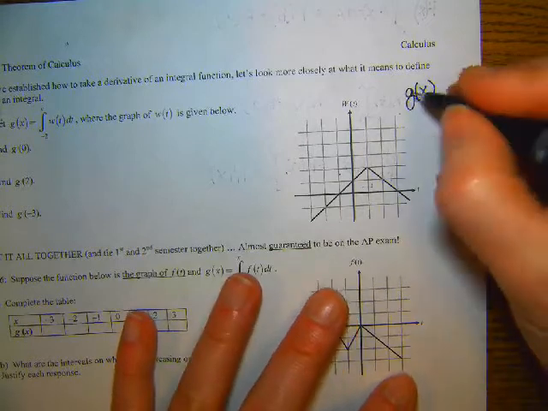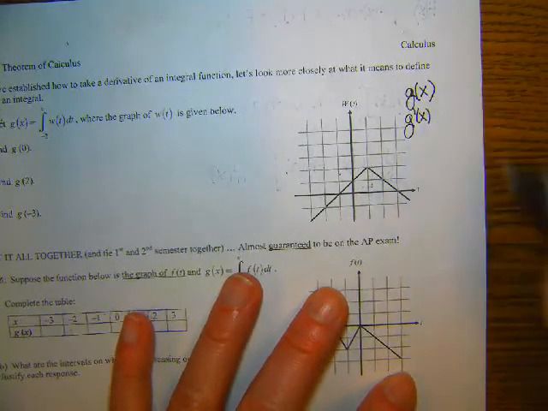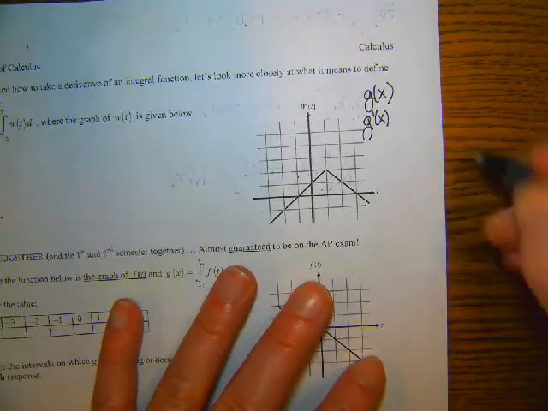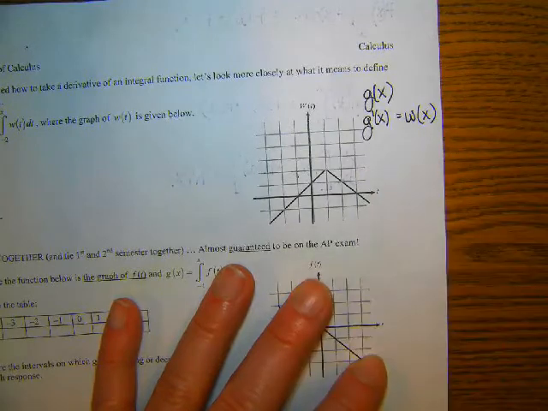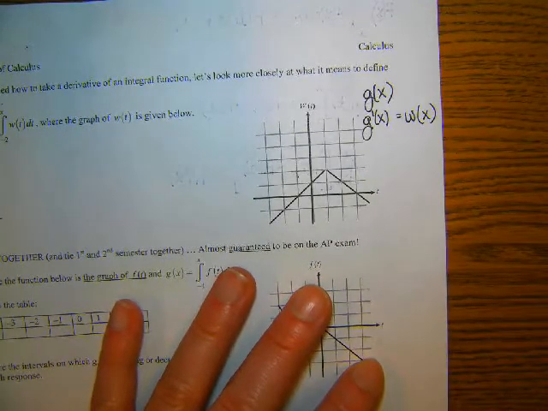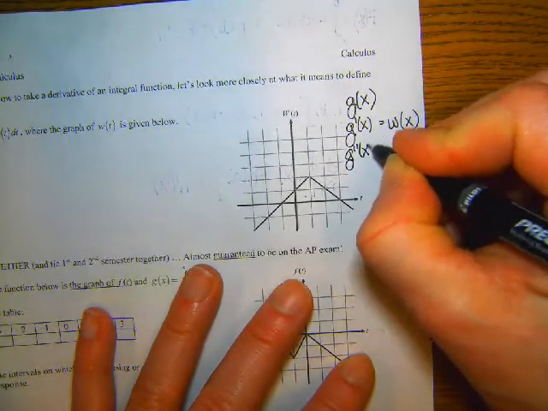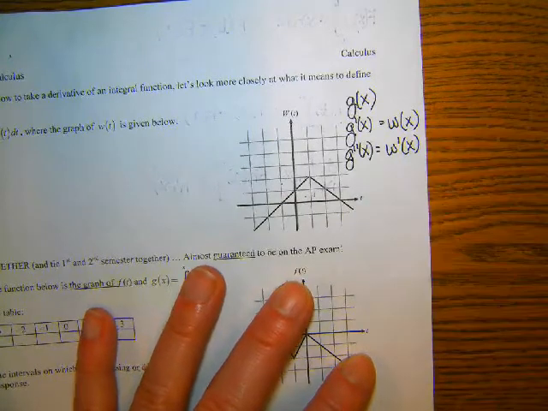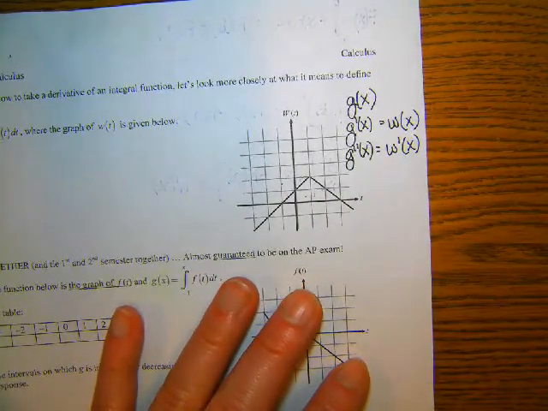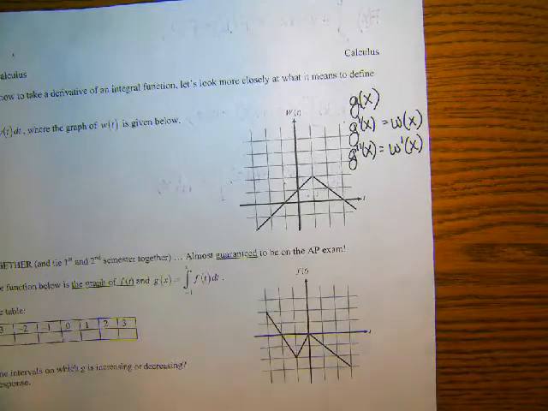If I were to take then the derivative of G of x, isn't that the same as W of x? Isn't that an equivalent statement? Okay. If I want to take the double derivative of G, that's the same as the derivative of that. Okay, let's stop there right now. We might have to go one step further. Let's see what they ask.